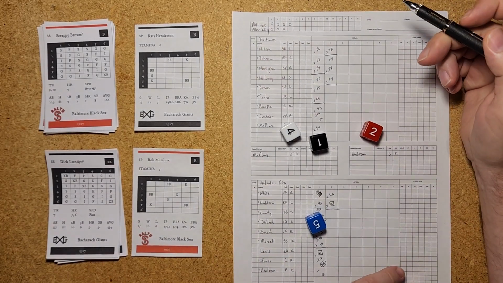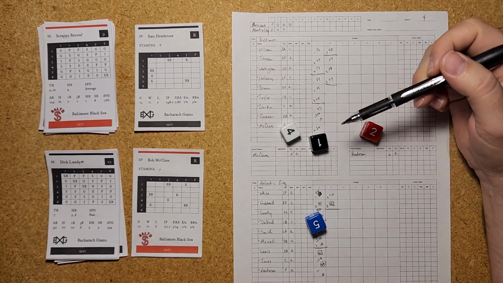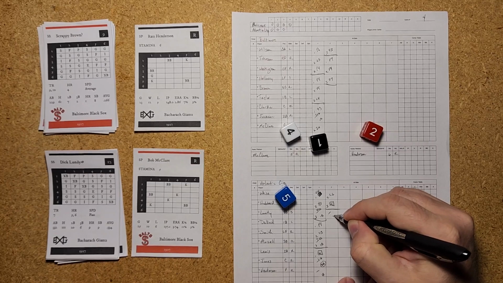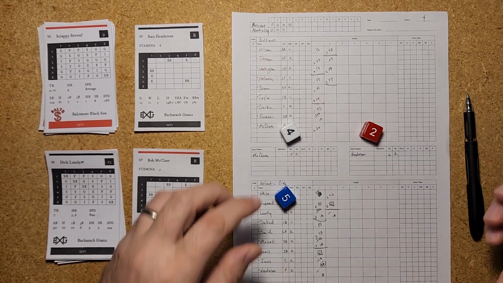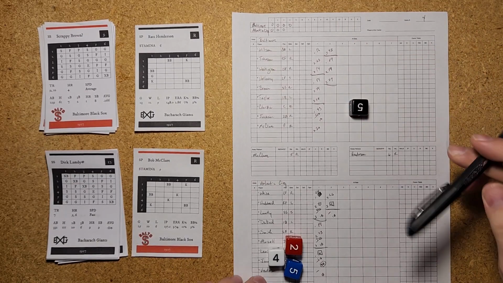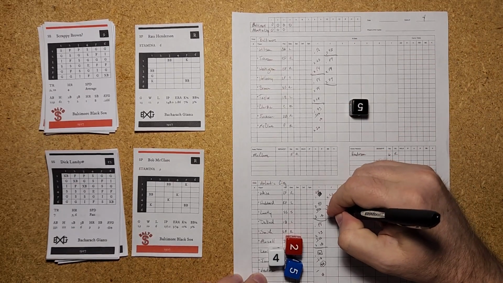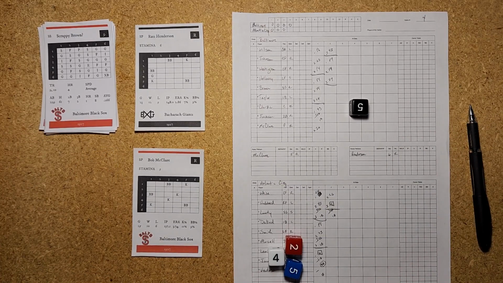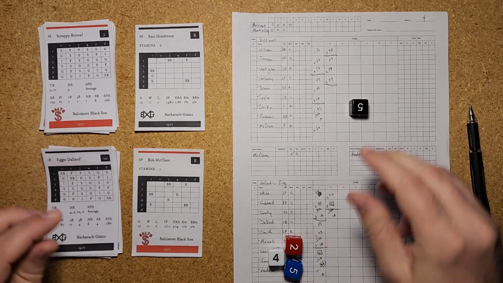McClure facing off against the dangerous Dick Lundy. A 1-4 is going to be a base knock for Lundy. He's now 2 for 2. And we're going to send him again. Oh, he's just in there. This time it's a 5. So Lundy in scoring position, and that will bring up Eggy Dallard to the plate.